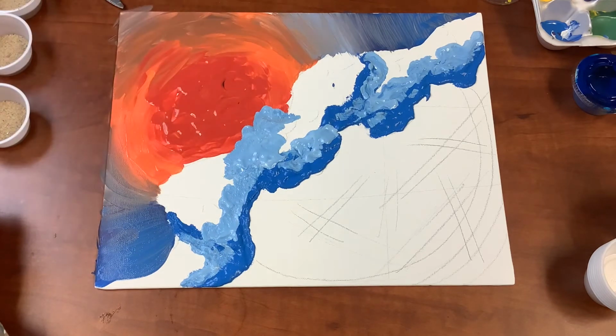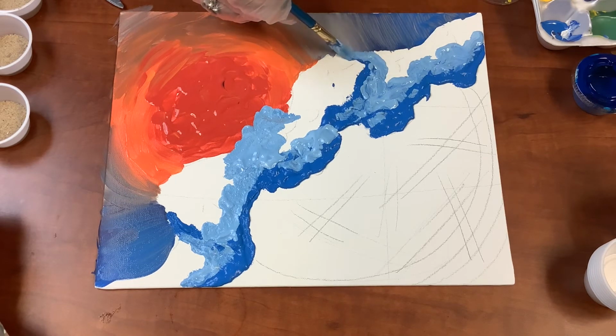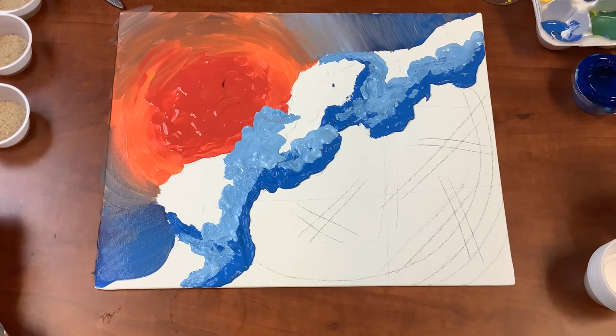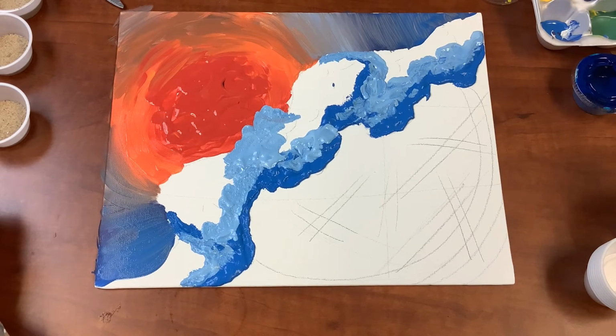You can also use salt, although salt has a chemical component to it that we don't really deal with in sand. So it can be a little difficult sometimes. It'll crack and do weird stuff. So I don't use that as often, but you can in a pinch. Okay, so we have that there.